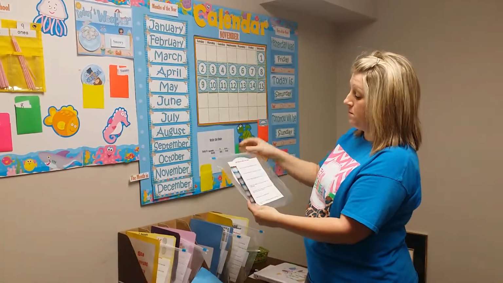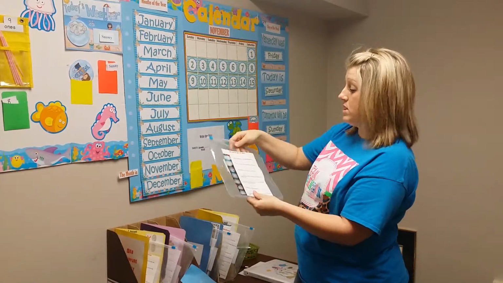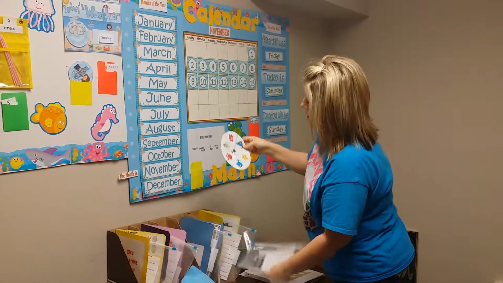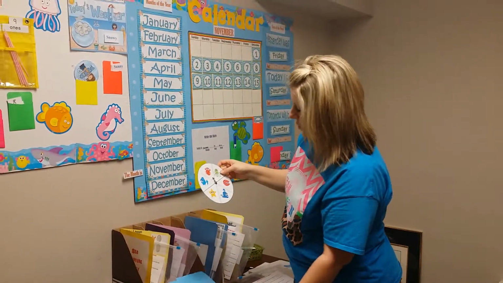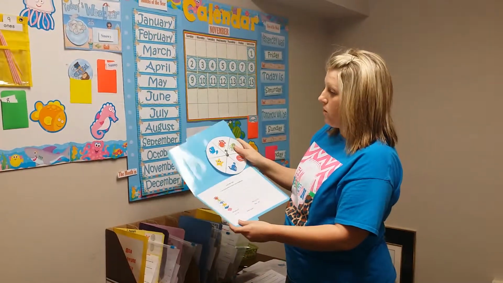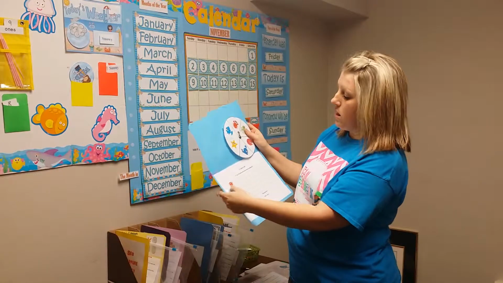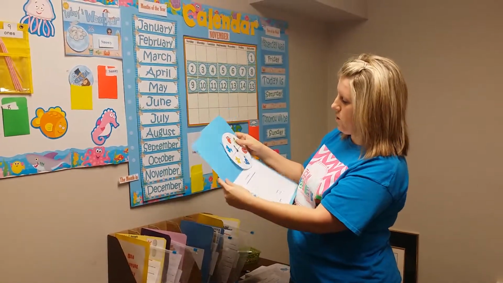I have the baggie here with the Sea Creature Spinning Graph how-to with the teaks. And I have my spinner here. And what they'll do for this one is, again, they'll use the dry erase marker to put their name on it. And each sea creature over here is also on the spin graph.